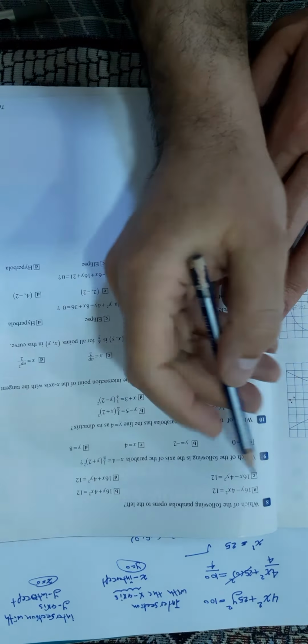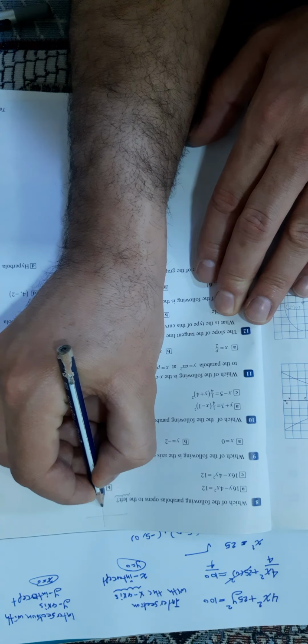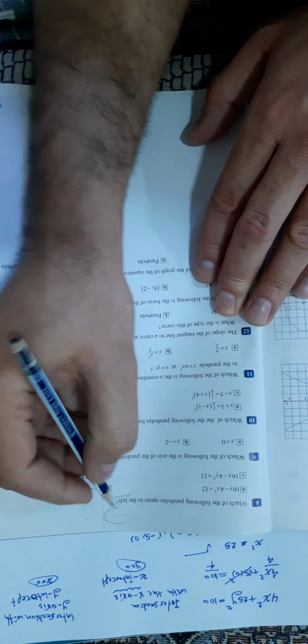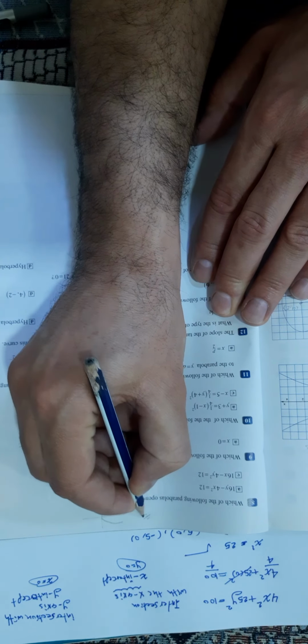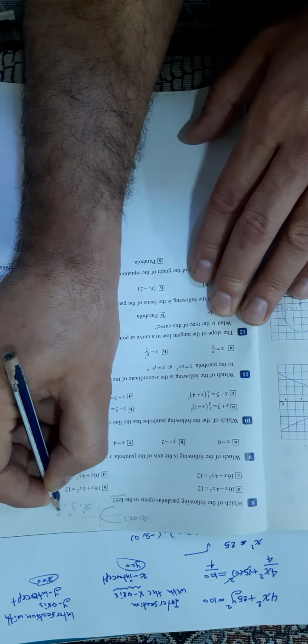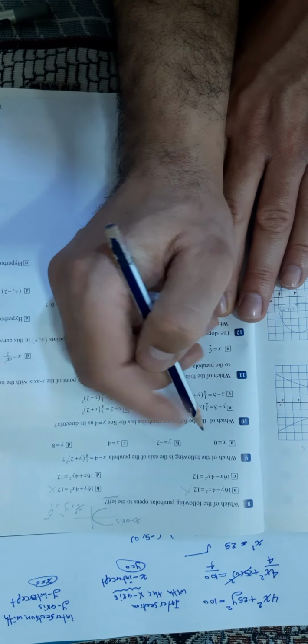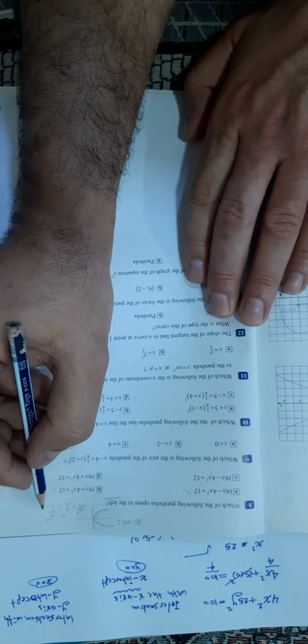Number 8: which of the following parabolas opens to the left? Graphically it looks like this, so it is along the x-axis. Left to right is the x-axis, up and down is the y-axis. For the x-axis, that means x to the power 1 and y to the power 2. And p is negative because it opens to the left. So x to the power 2 is false. x to the power 1 and y to the power 2.